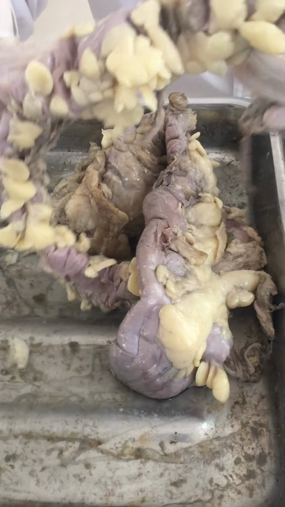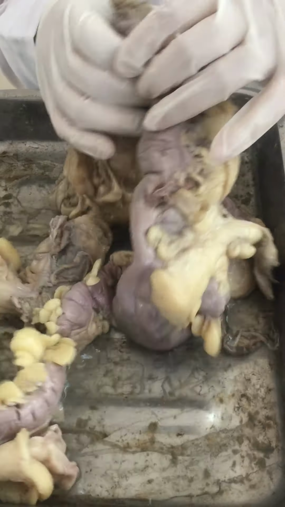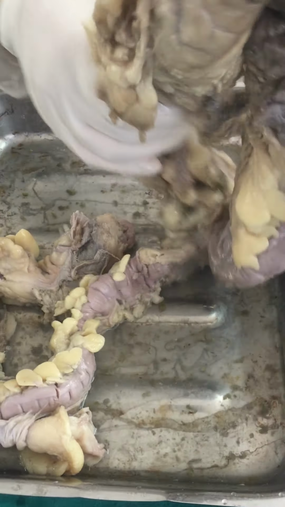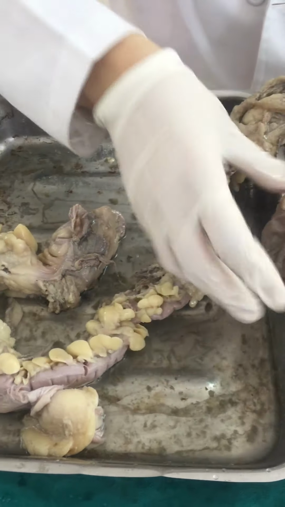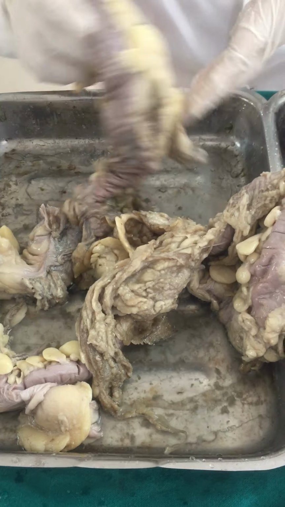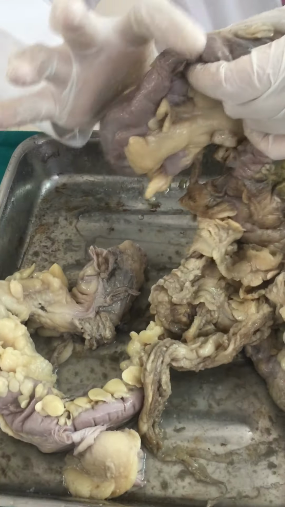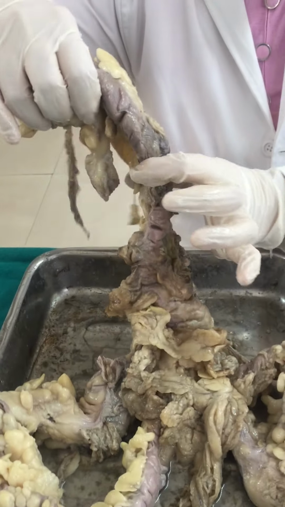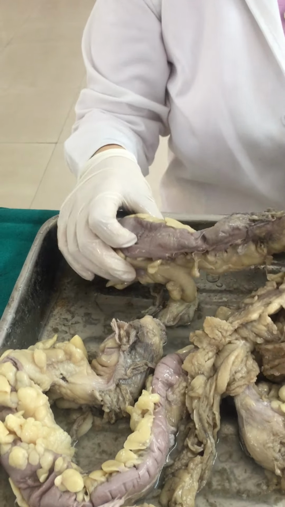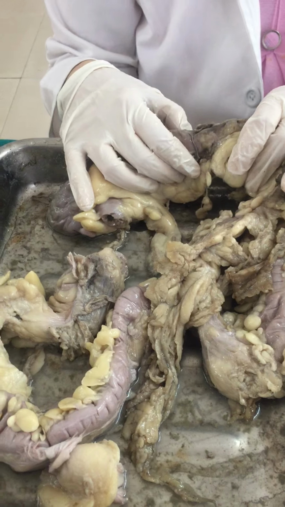So another feature is that we have haustrations in the large intestine and not in the small intestine, right? So what are these haustrations? See, these haustrations or sacculations. See this, then this, then this, then this, right? So what are these haustrations? Haustrations are actually caused by nothing but tinea coli.